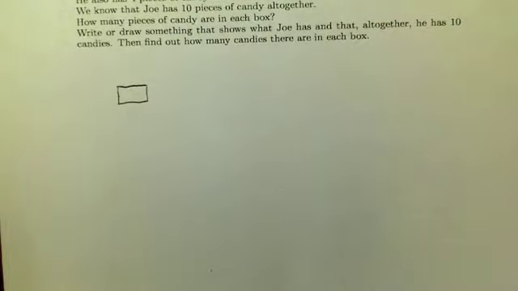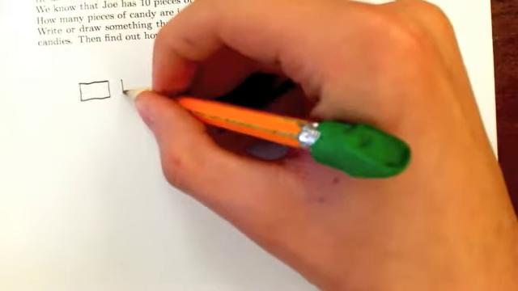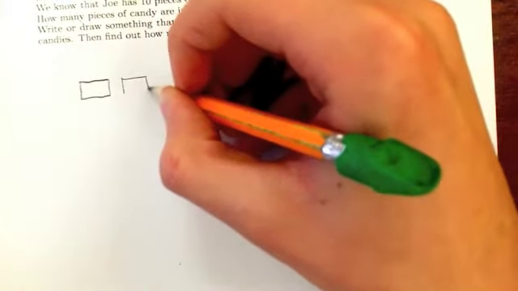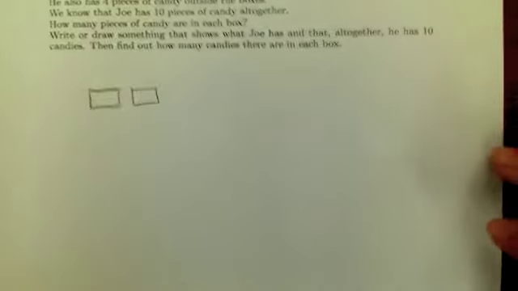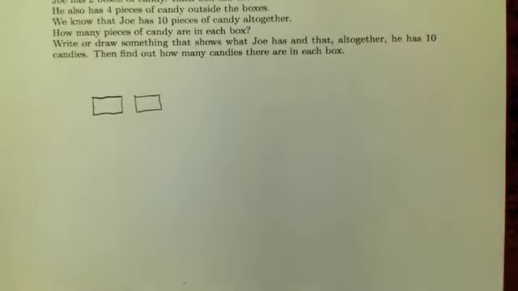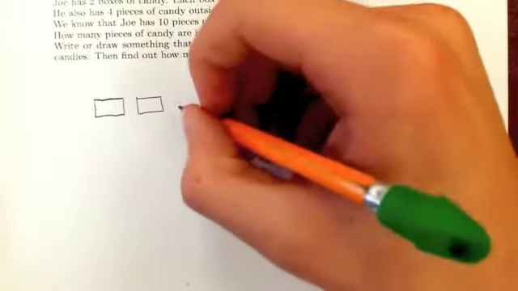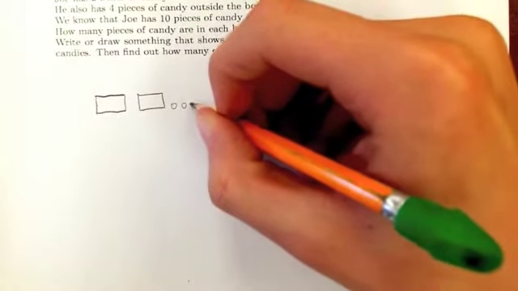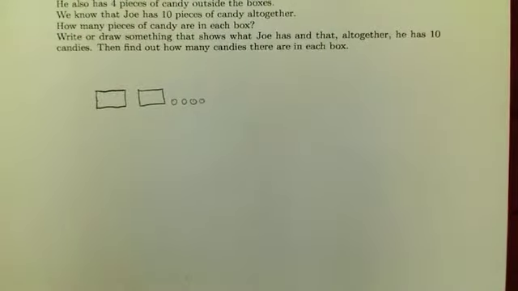All right. So if we read it again, it says Joe has 2 boxes of candies. Each box has the same number of candies in it. So he's got 2 boxes of candies. And then he also has 4 pieces that are outside the boxes. And then he has a total of 10 pieces of candy.